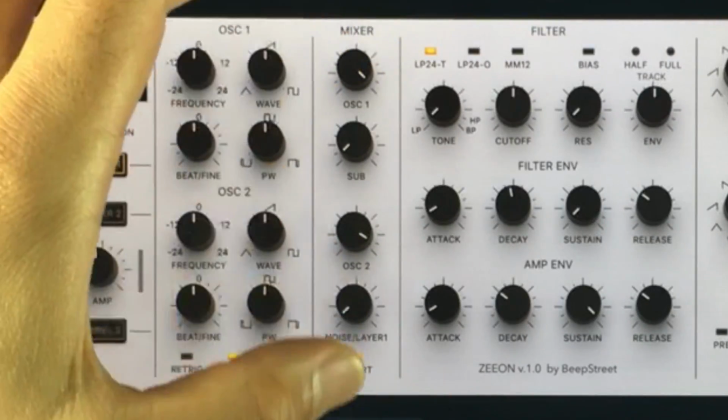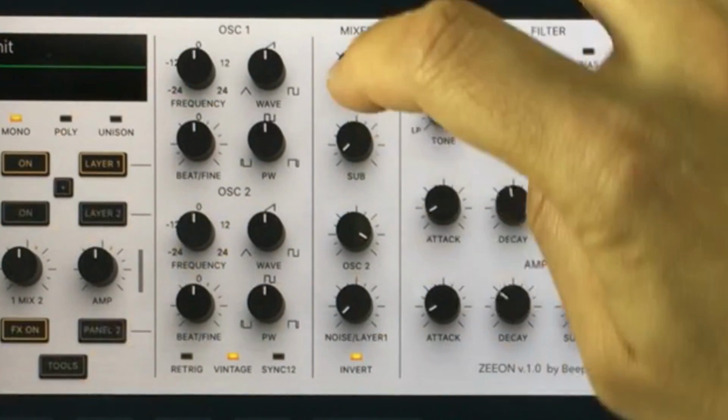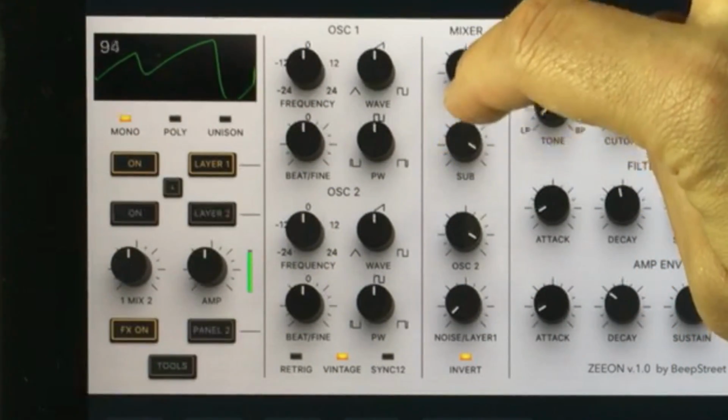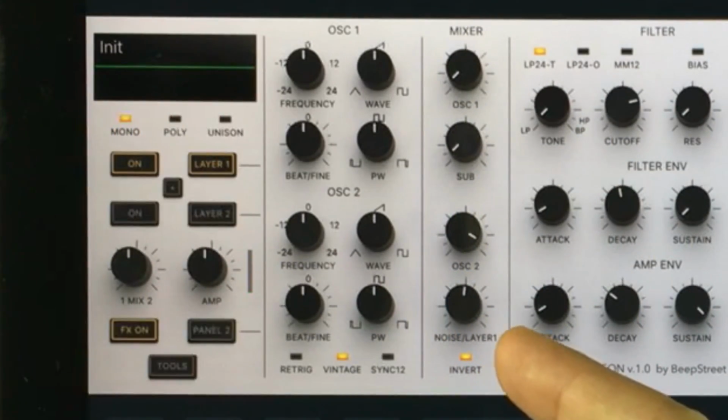Next we have the mixer, and here you control the volume level outputs for the oscillators, a sub-oscillator, a noise generator, and a blend mode for layer 1.